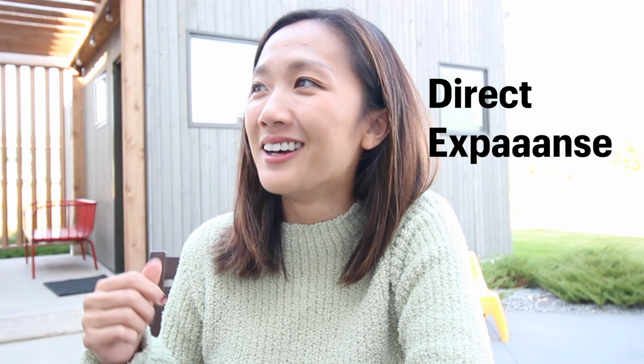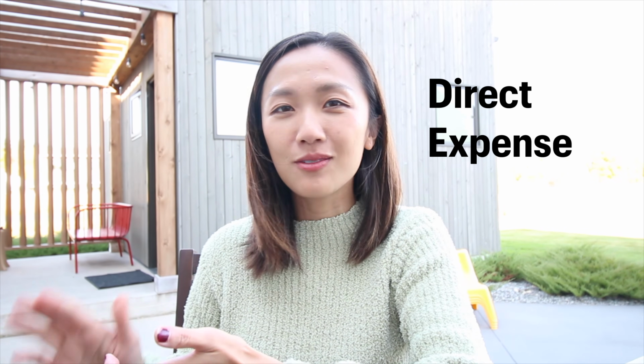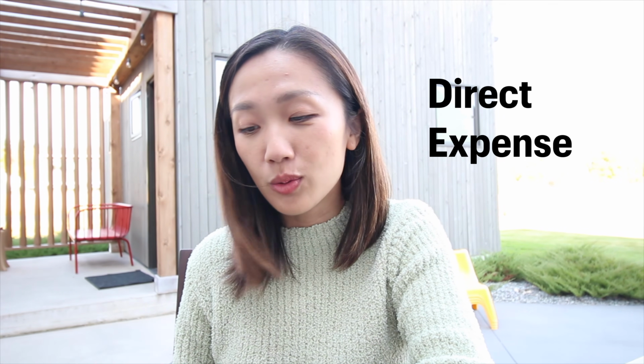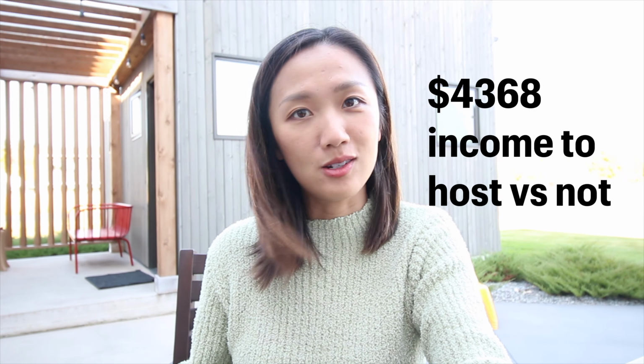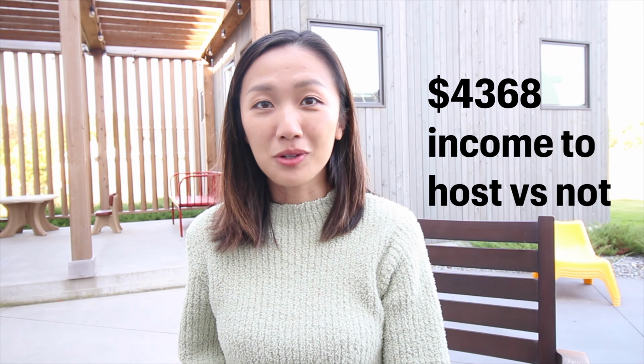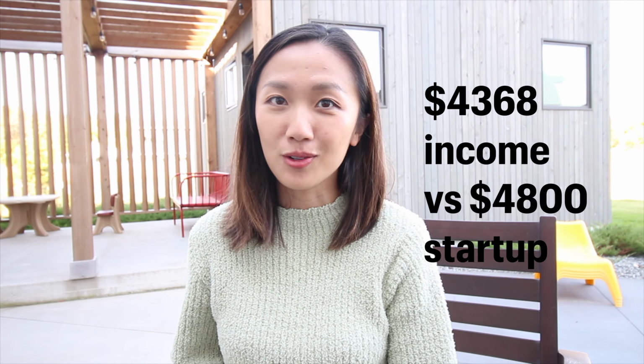Our direct expense for operating that Airbnb, like for the cleaning, for the supplies, that was only $2,210. And our gross revenue was over $6,000, which minus the direct expenses leaves us $4,368. And that amount came pretty close to making back our entire initial investment of $4,800.